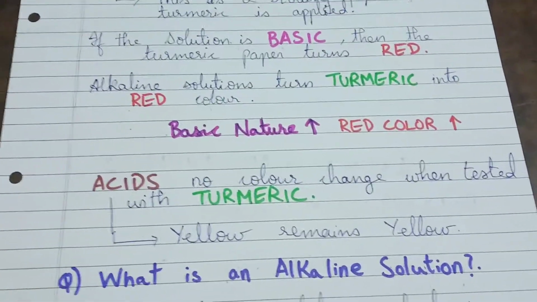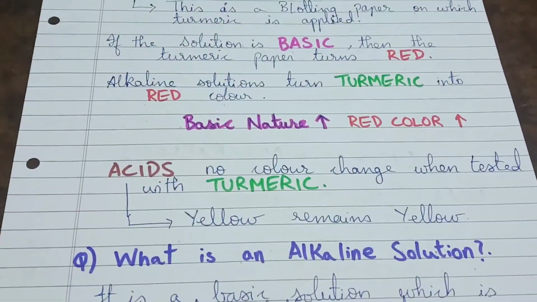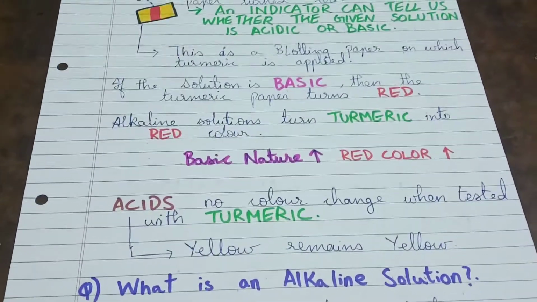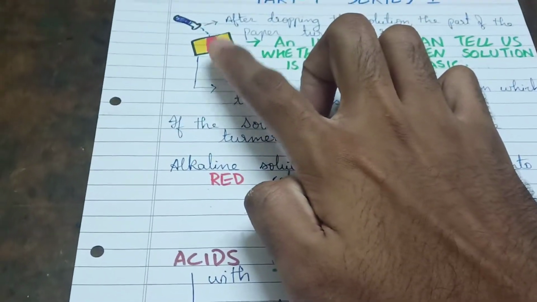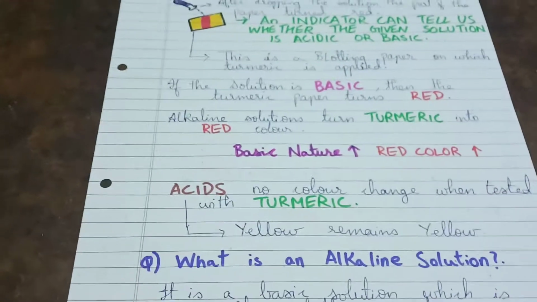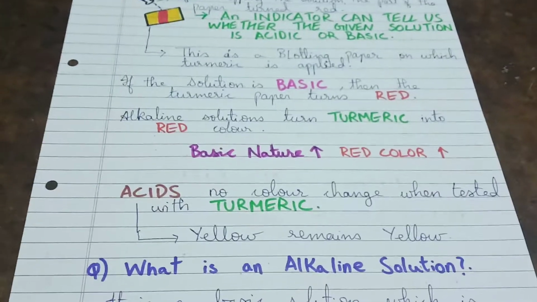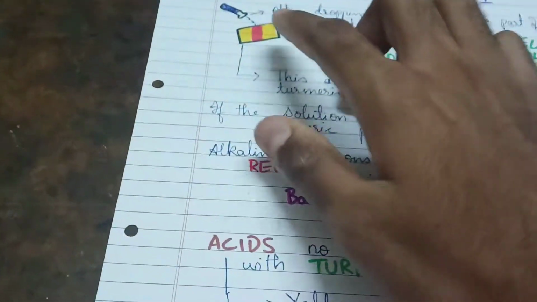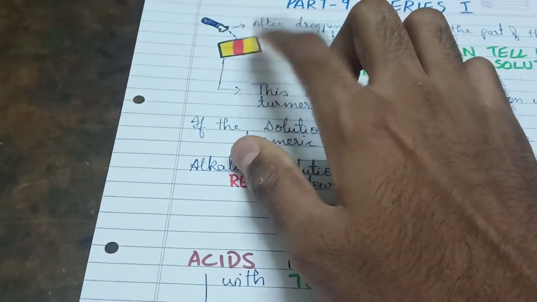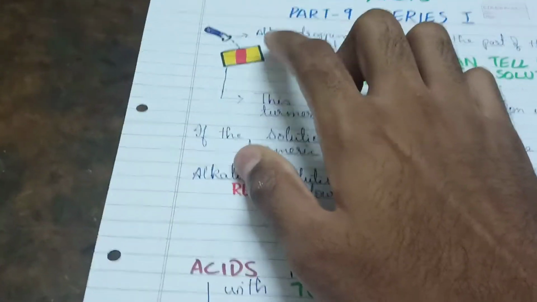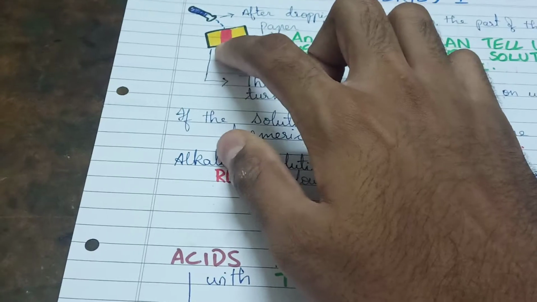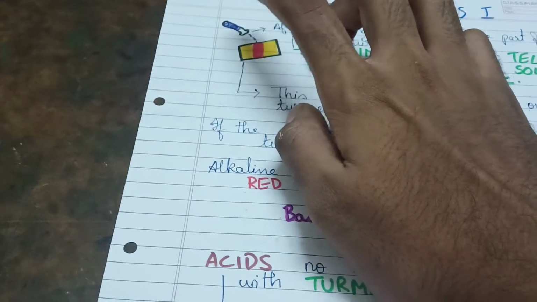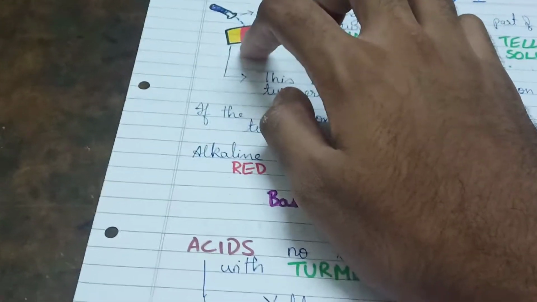Acids show no color change when tested with turmeric. As here the bases have shown red color, acids do not change the color. And always remember, this yellow thin paper is a blotting paper with turmeric applied on it. That is why I have sketched yellow, and in the middle I have sketched red, because this is a basic solution poured on the yellow turmeric paper.